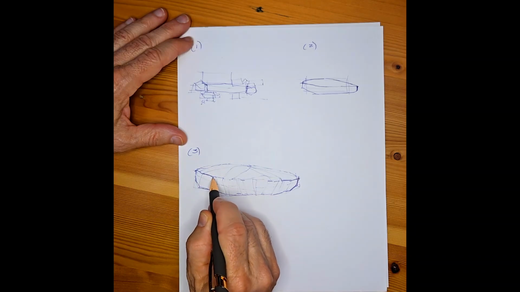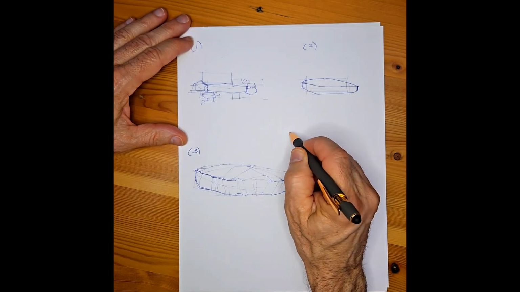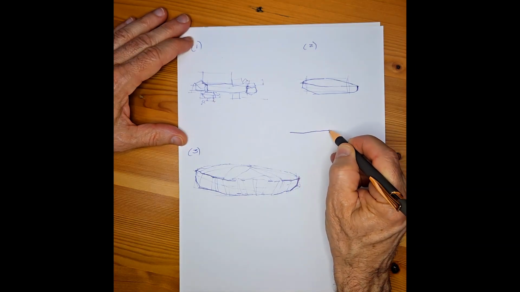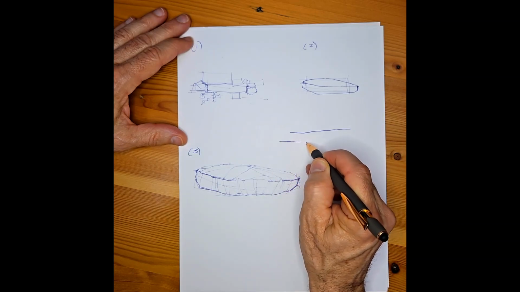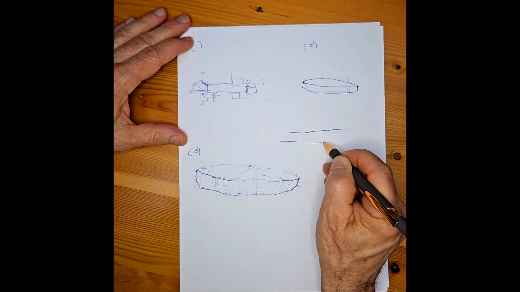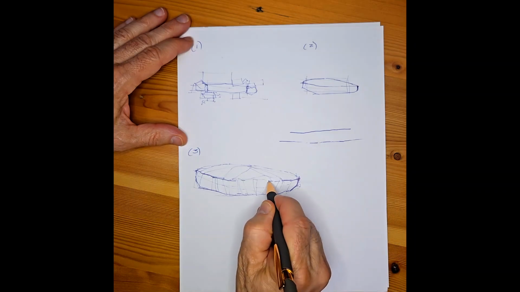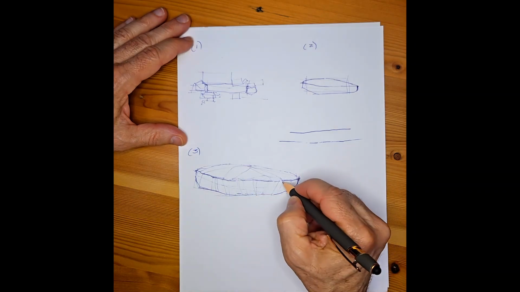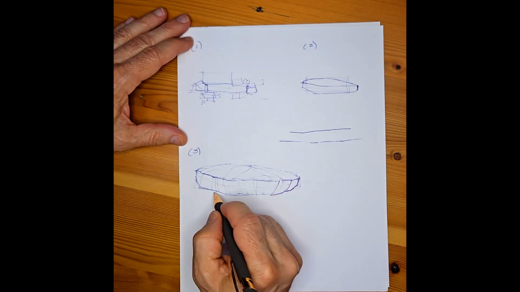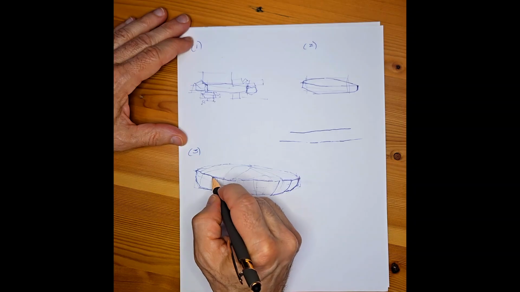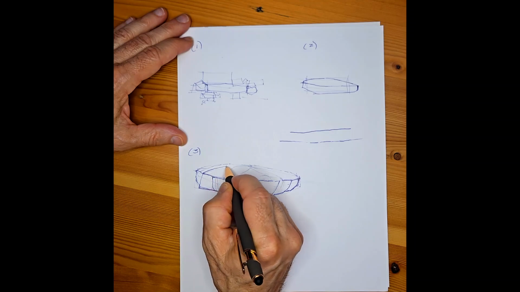But we're not going to have one continuous line like that. We're going to have a line that's broken. We're going to ease up and then press down and randomly make a line like that. So all these lines give the rock some form and shape.